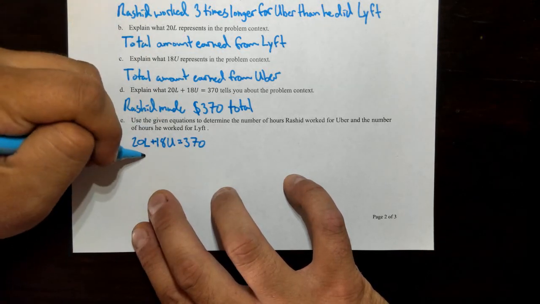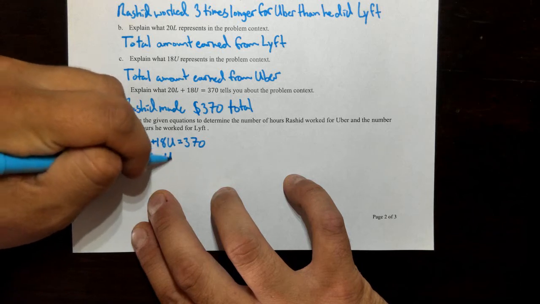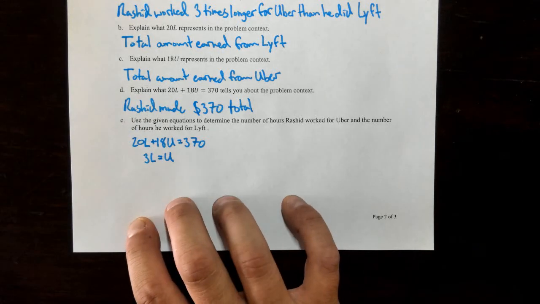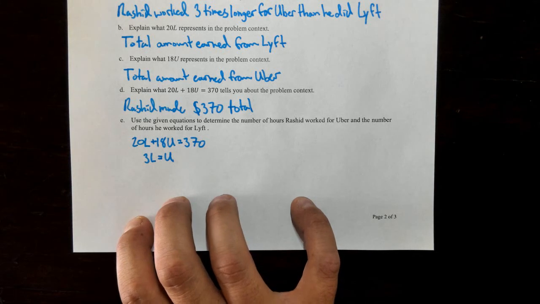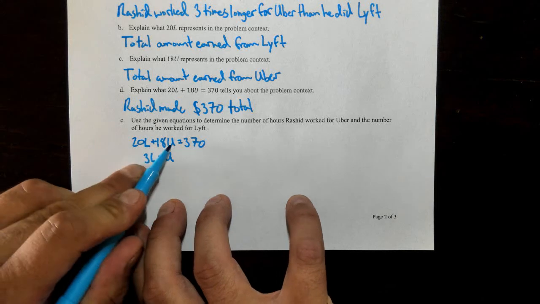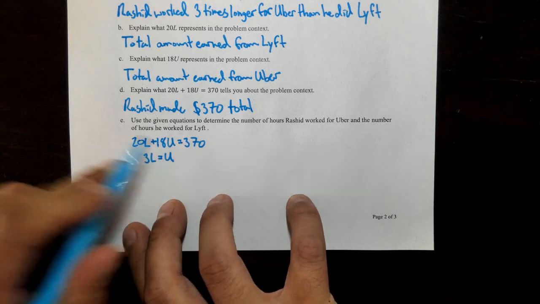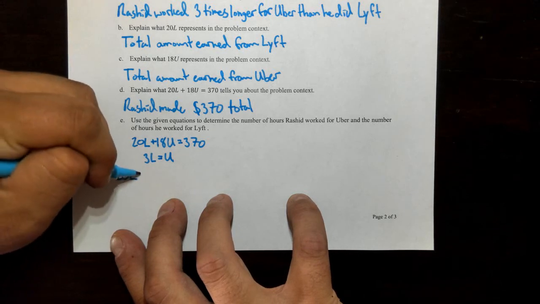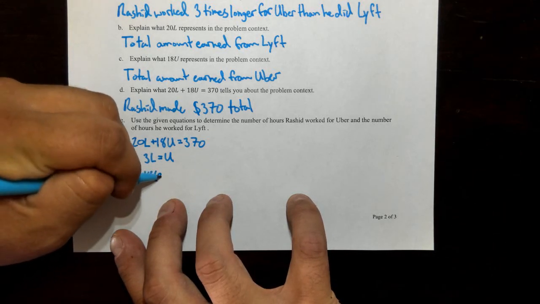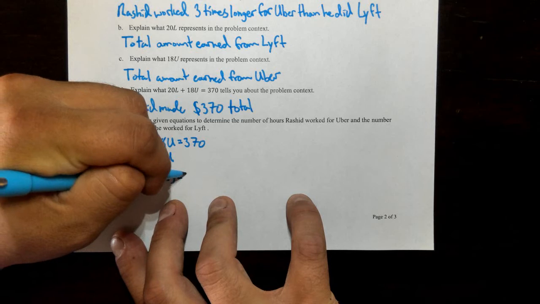And we have 3L equals U. Well, what's nice about this is that the second equation is already solved for U, so I'm just going to use the substitution method. I'm going to take the first equation and plug in 3L for U. So that will give me 20L plus 18 times 3L equals 370.